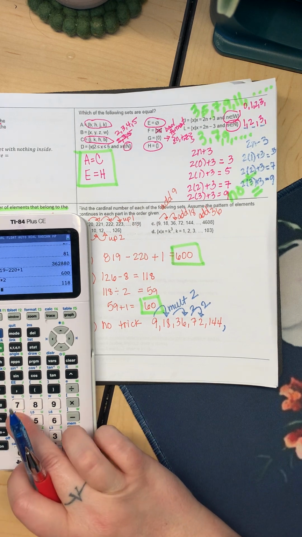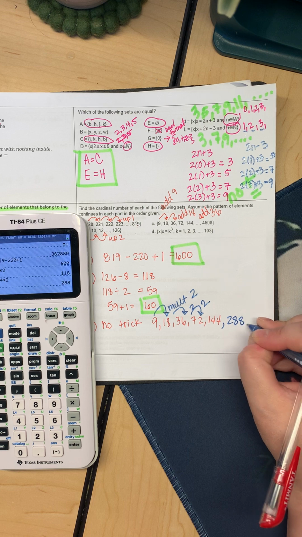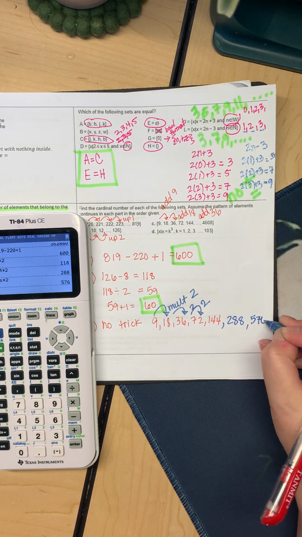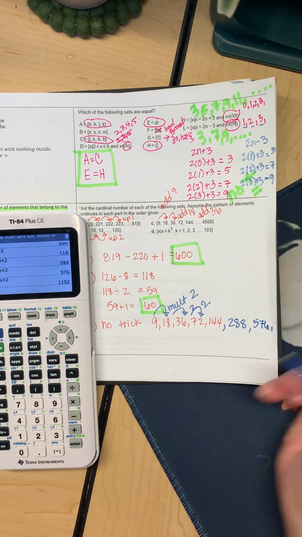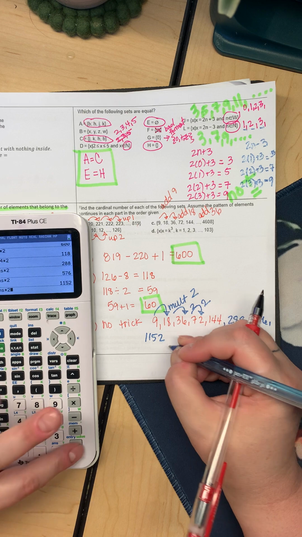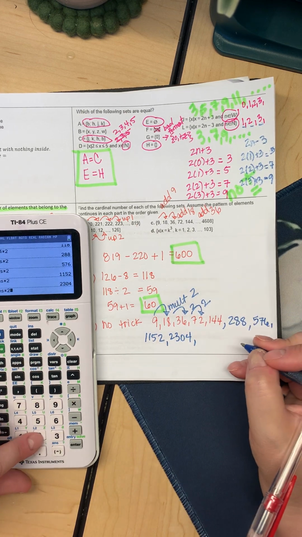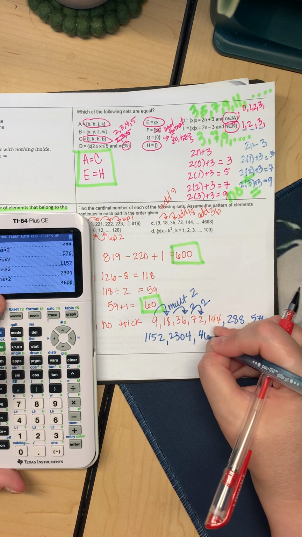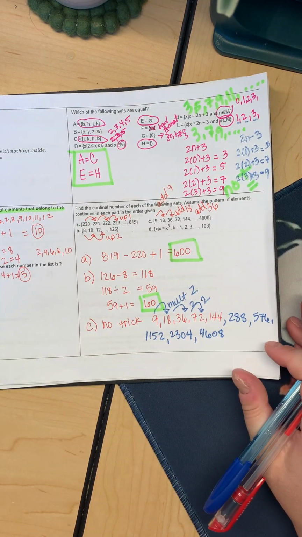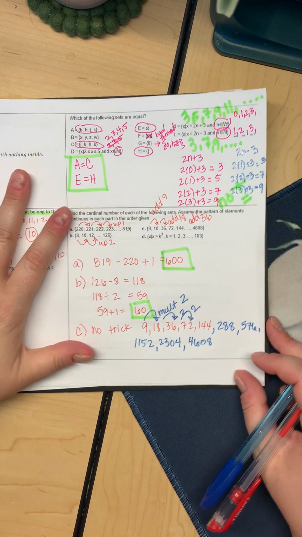So we do 144 times 2 is 288. Times 2 is 576. Times 2 is 1152. Then 2304. Then 4608. Okay, and the whole point of this is we were supposed to find the cardinal number, as in how many numbers are in the list.